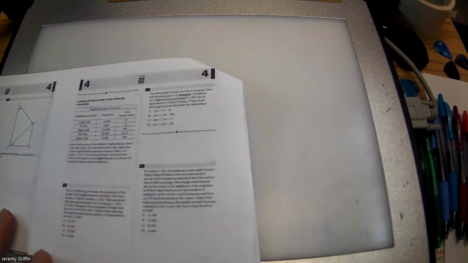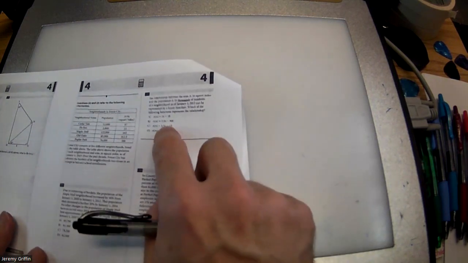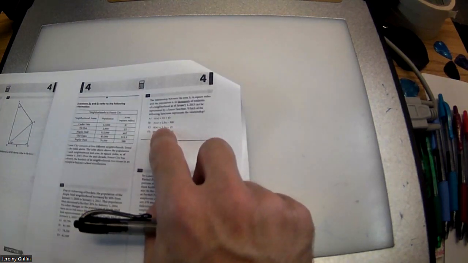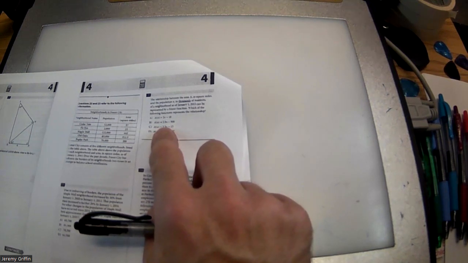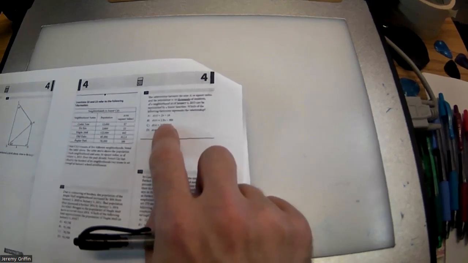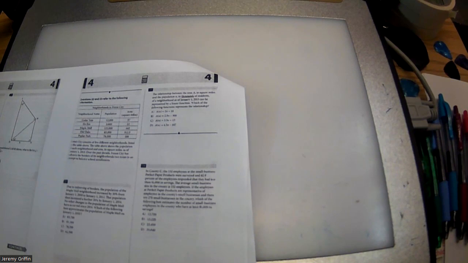So do any of these choices have a slope of 3.5? Only option C does. Now, if we did more equation analysis, I'm sure it would just reconfirm this, but 23, is 23 C? Yes, 23 is C. Okay. Very good.